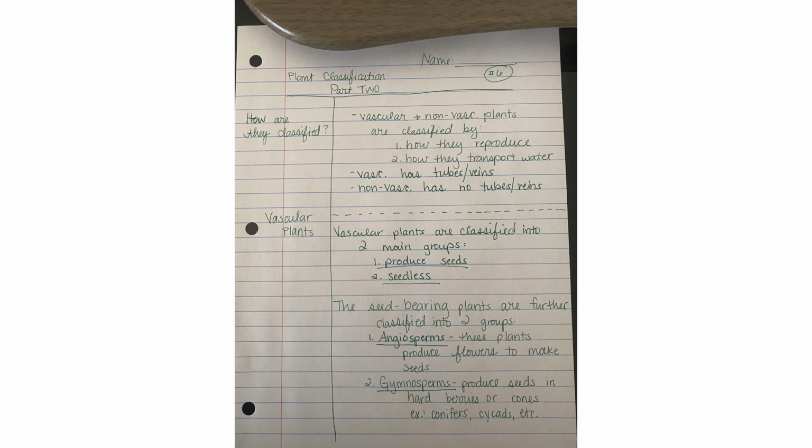If you're doing the handwritten notes, here's where we are now. We added the bottom part here. Seed-bearing plants are further classified into two groups. Angiosperms, which if you want to, you can draw a little flower out here to the side. I usually do, just to help you remember. These plants produce flowers to make seeds. And then the gymnosperms, I usually draw some sort of a spiky pine cone off to the side. These produce seeds in hard berries or cones, and examples are conifers, cycads, etc.